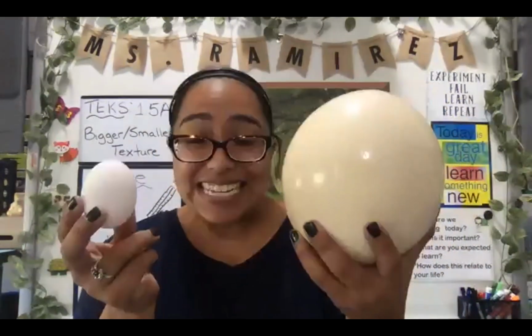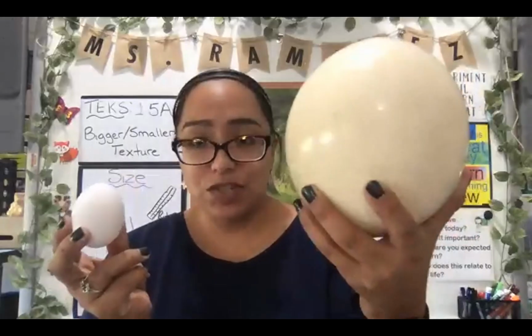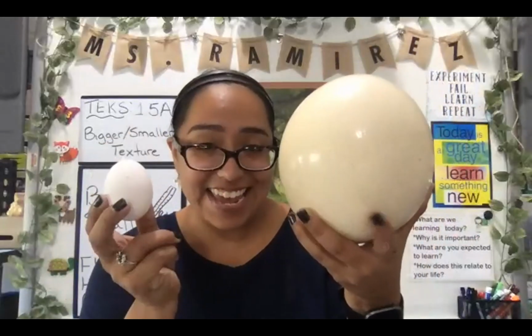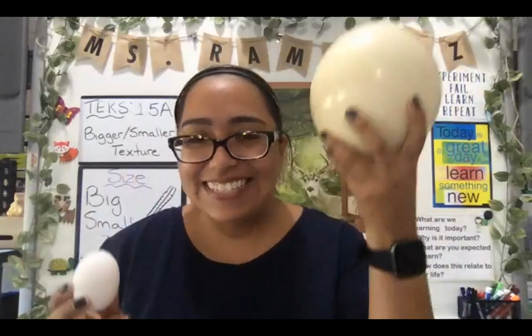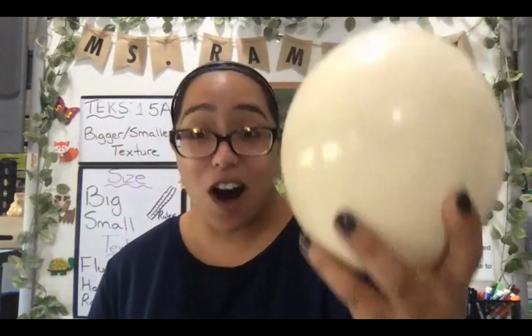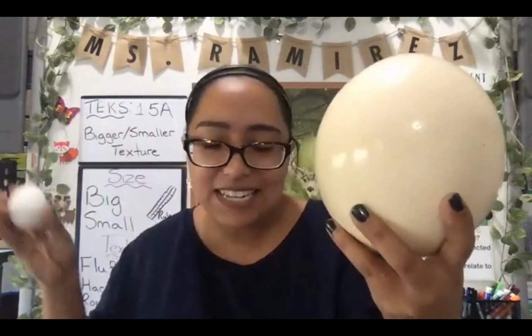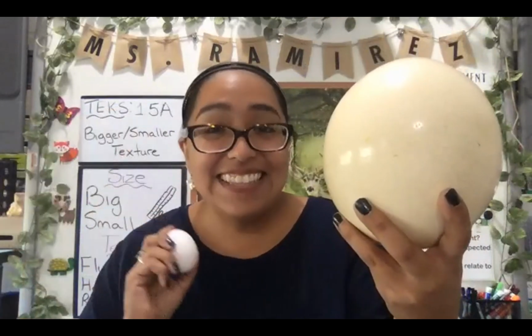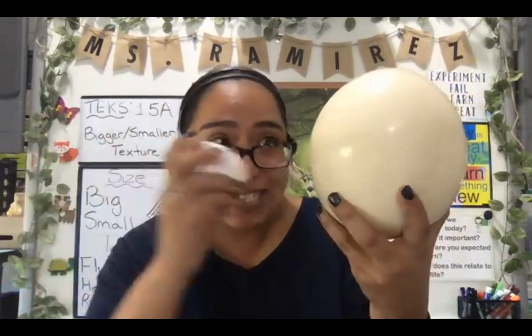So which one is bigger, the ostrich egg or the chicken egg? And hopefully you guys said it's the ostrich egg. It's almost as big as my head. And I have a little trivia question for you. How many chicken eggs, the yolks, that yellow part, do you think can fit inside an ostrich egg? So go ahead and give me a guess, any number. And the answer is 24 chicken yolks can fit inside an ostrich egg.